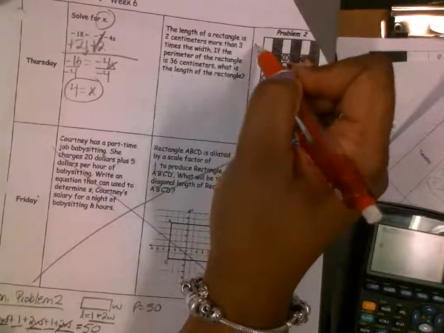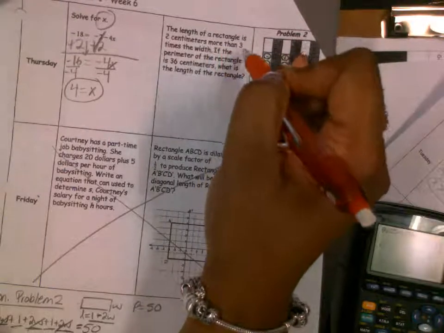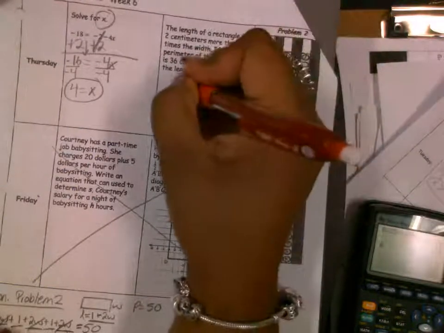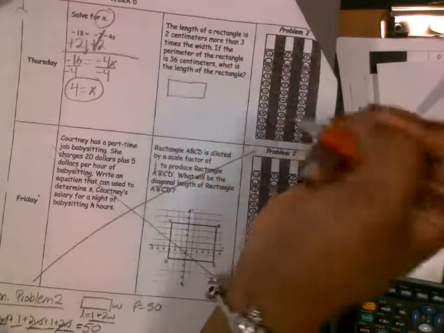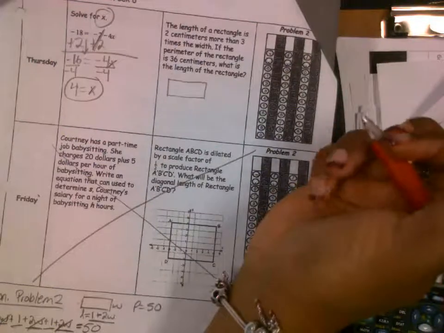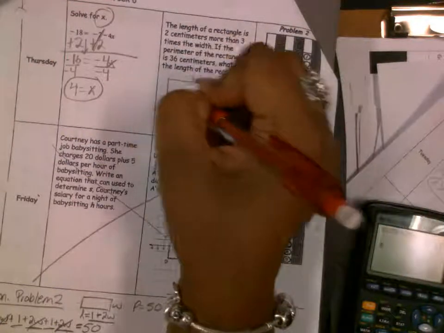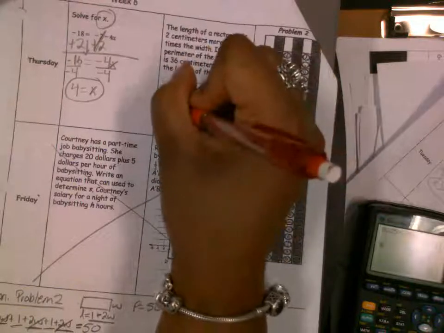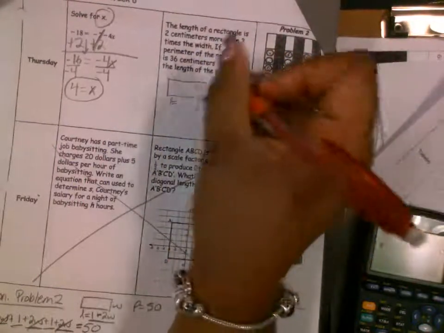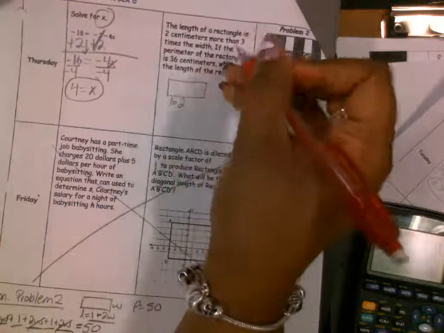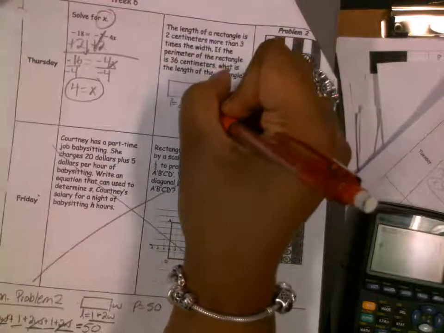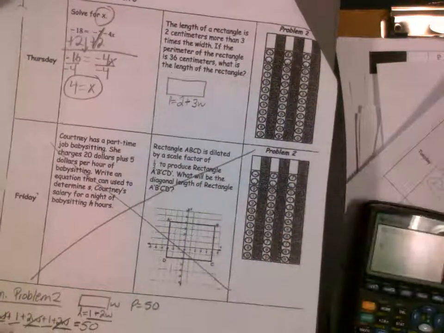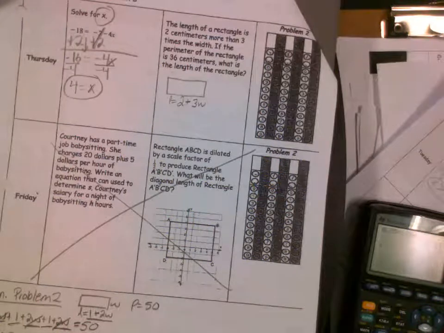All right, let's look at Thursday. The length of the rectangle is 2 centimeters more than 3 times the width. So let's draw a rectangle. It says length. That's how long it is. So L, length, that's equal to 2 more than, so that's plus 3 times the width. 3W. That's how I write that.